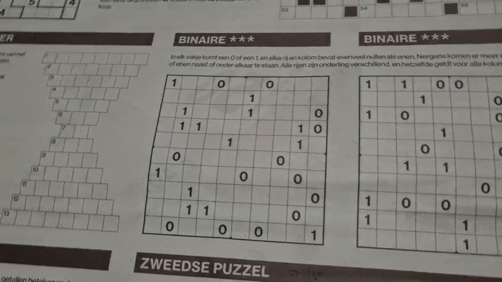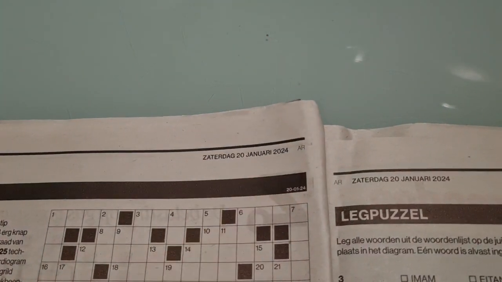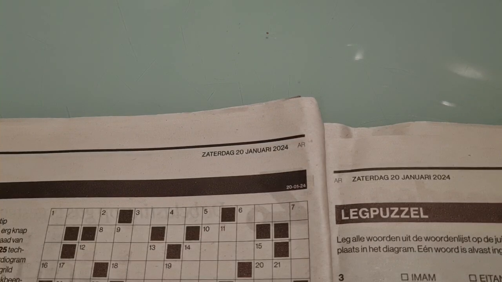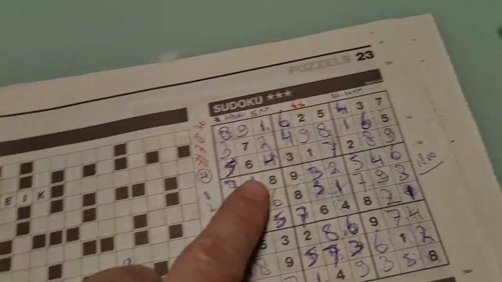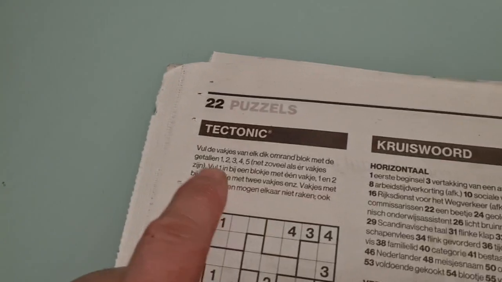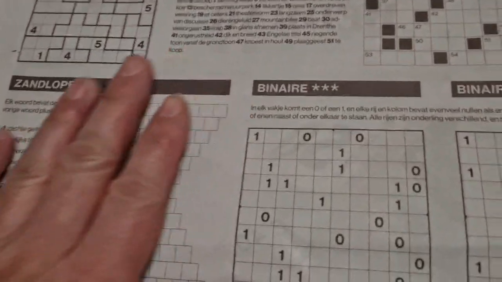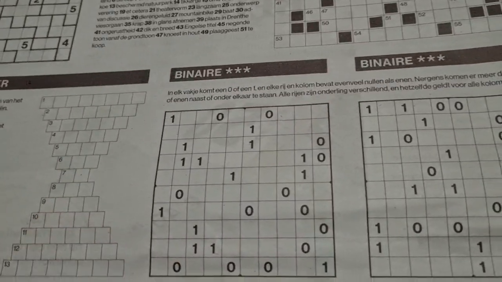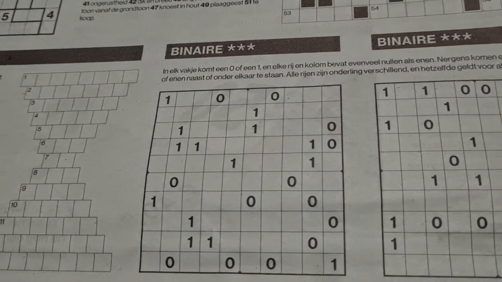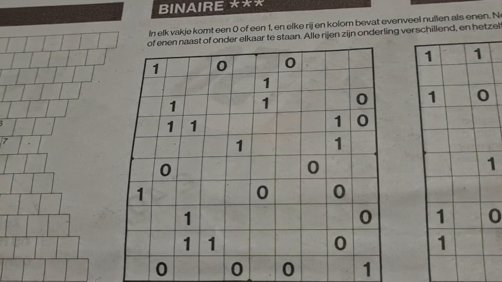The third puzzle in this puzzle page of the weekend edition, Saturday, January the 20th, 2024. I've already solved two puzzles: the Sudoku with 3 stars and the Killer Sudoku. So two puzzles remain. The Tectonic, aka Jigsaw Sudoku, and this binary 10 by 10. Yes, it's a 10 by 10 puzzle.